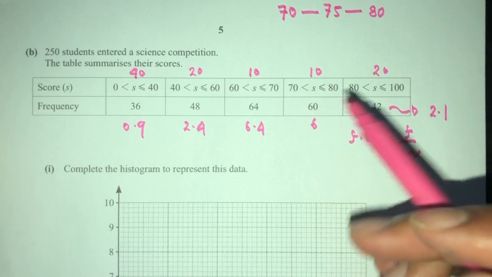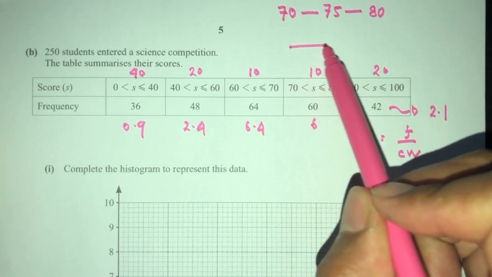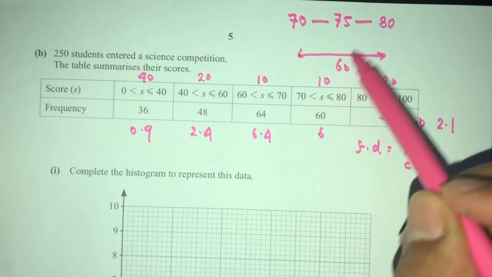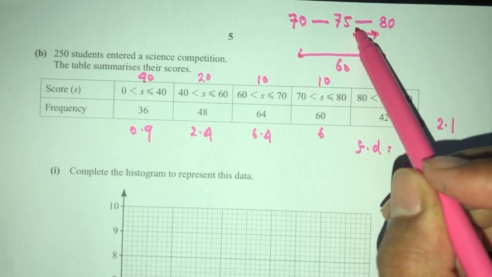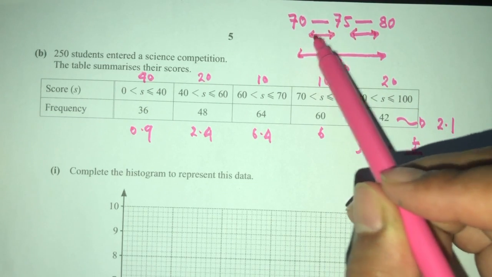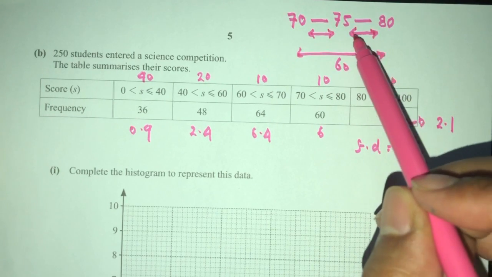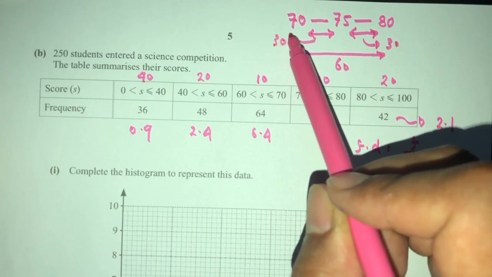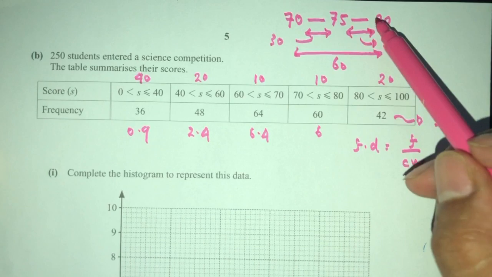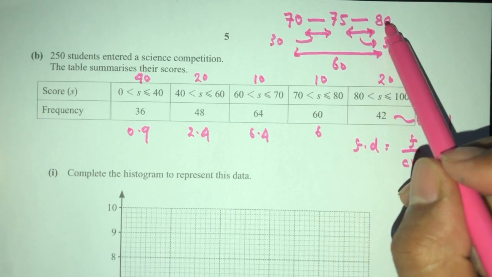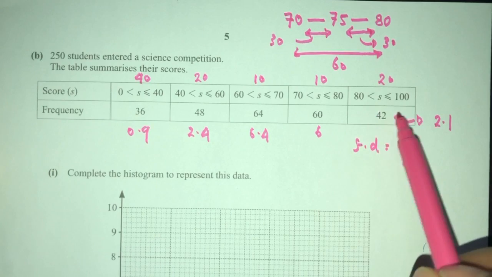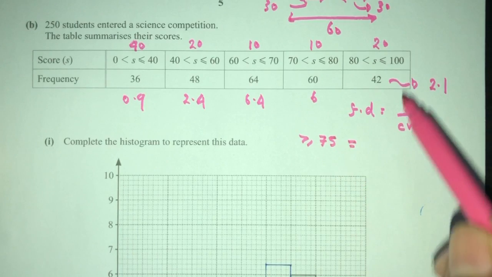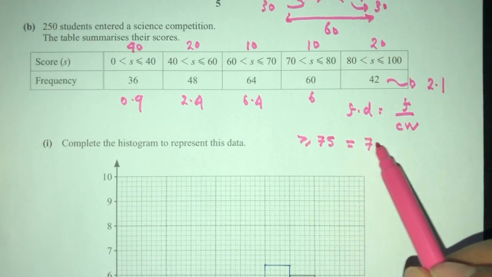Since this whole distance, 70 to 80, has 60 people, how many people can we have on these two sides? Because this is exactly in between, this could be 30 and this could be 30, by estimation. Hence, 75 and above to 80 will be 30 and this one will be 42. So the number of students scoring 75 or more will be 30 plus 42, that should be 72 students.